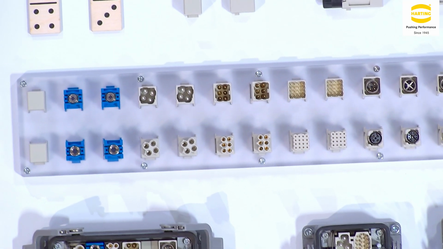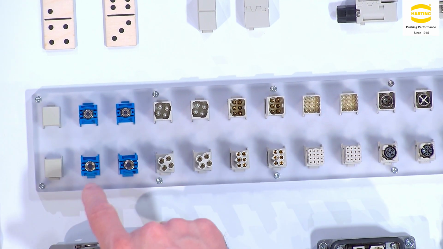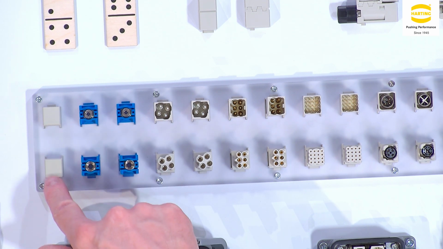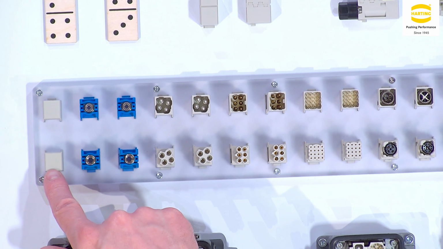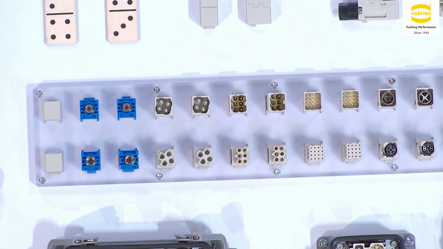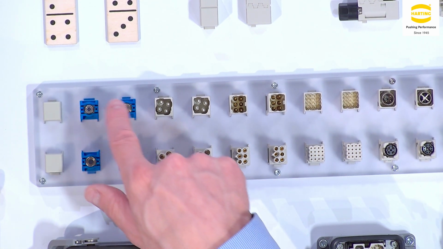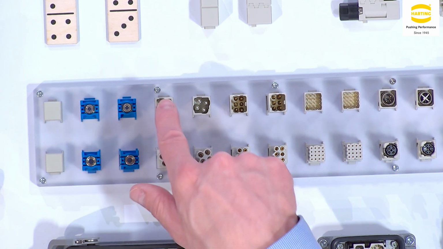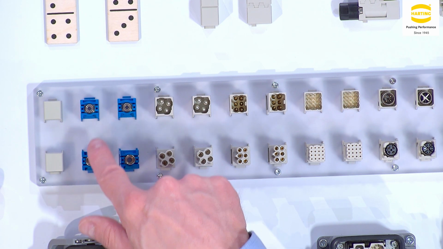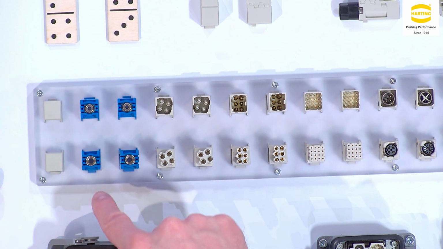If we look at the different parts, we have here a dummy cube, which is, let's say, a placeholder for extensions. We have a module for pneumatics. You can use pneumatic contacts up to 10 bar.